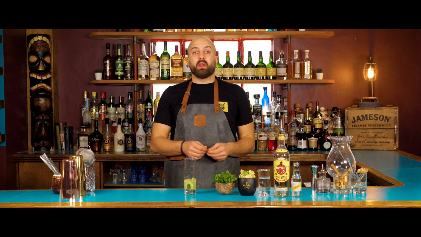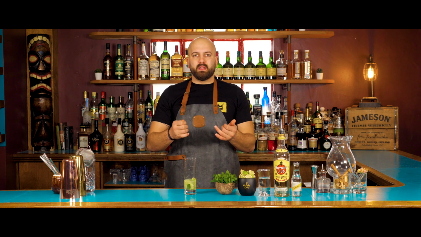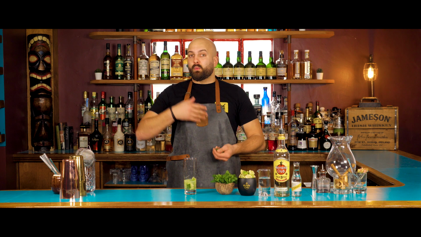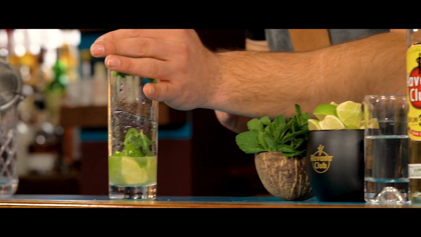The next step is we're going to get our mint and we're going to strip the mint and slap it into the glass. We don't muddle because we don't want to break up those leaves and have little bits of mint in our drink. So I'm going to get my mint sprig and I'm going to strip it. Now I have my handful of mint, I'm going to slap it to wake up all those oils in the leaves and the aroma. I'm going to put it into the glass.